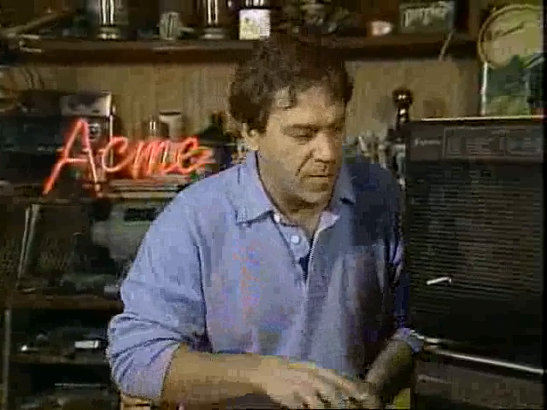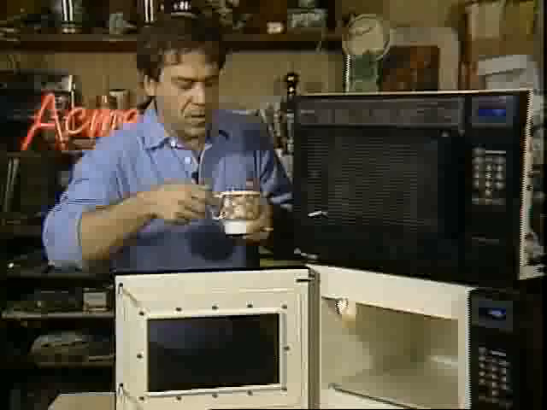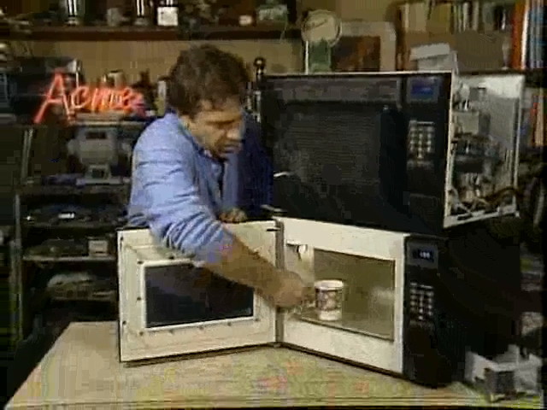The wavelength of the energy is about 4.5 inches. Now, aluminum foil's okay in there for shielding a chicken's wing from cooking too fast. But you have to watch out for metal things like the metallic glazes on coffee mugs. Their diameter makes a darn good microwave antenna.